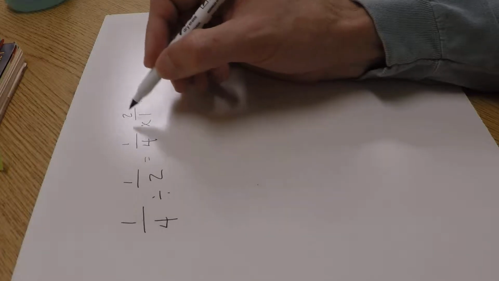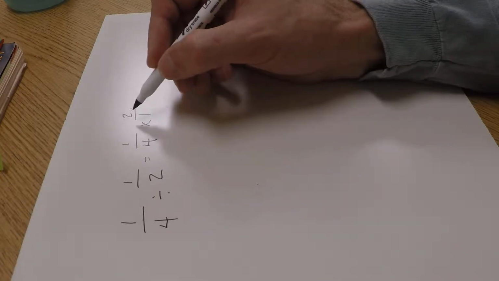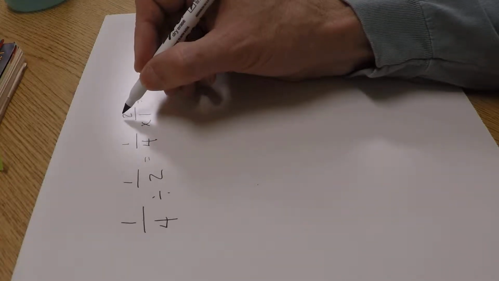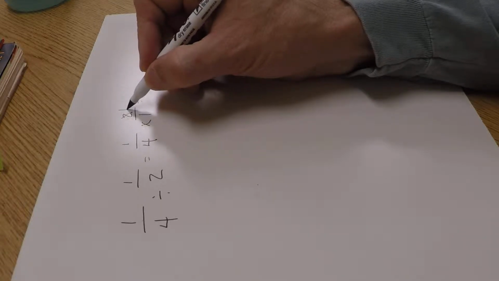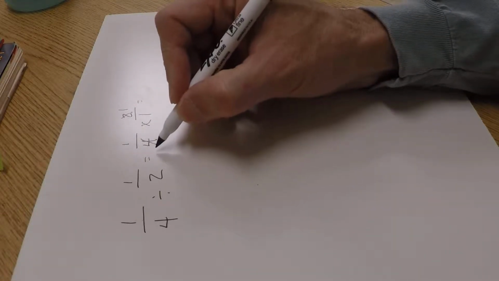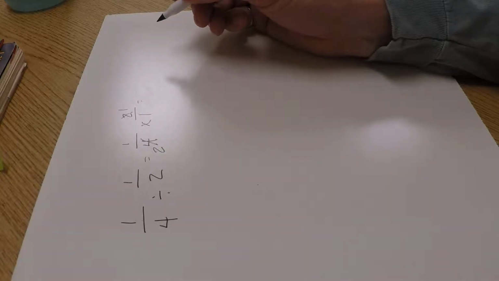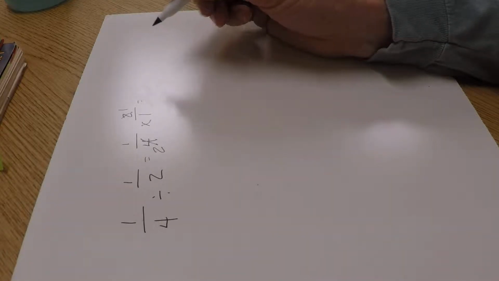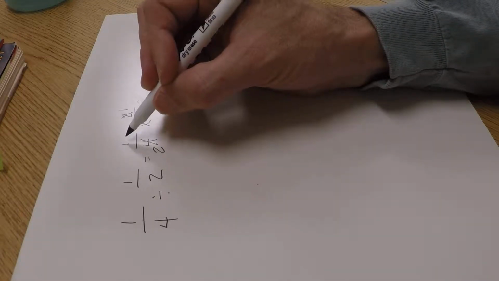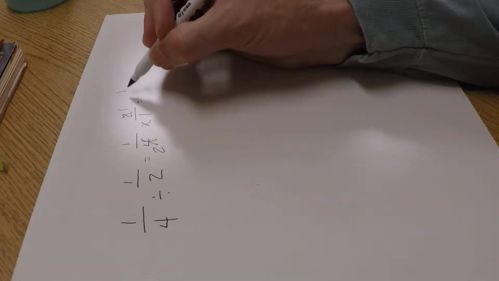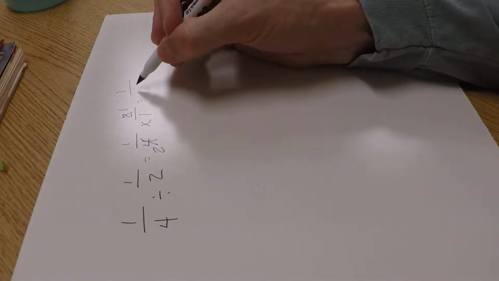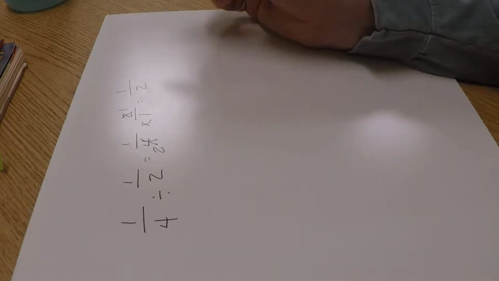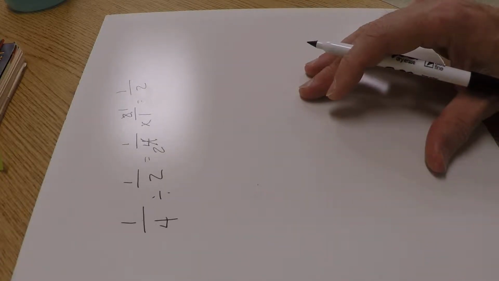So here we have a 4 and a 2. 2 is common. 2 will go into both of those. 2 will go into 2 one time, and 2 will go into 4 2 times. And then once you get that finished, just multiply straight across. 1 times 1 is 1, and 2 times 1 is 2. And that was a simple one.